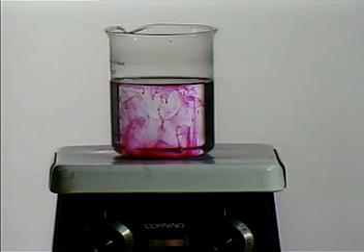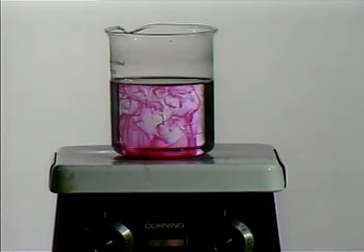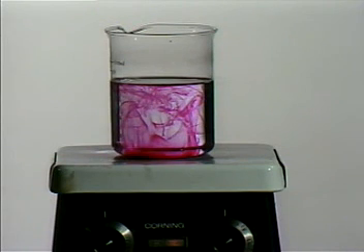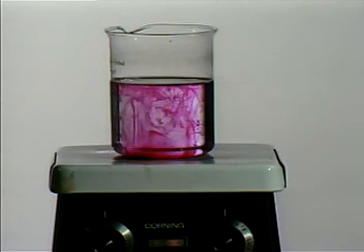As heat is transferred to the water, a difference in density is created. This difference in density causes the water to circulate in the container, and the circulation helps to transfer heat throughout the water.